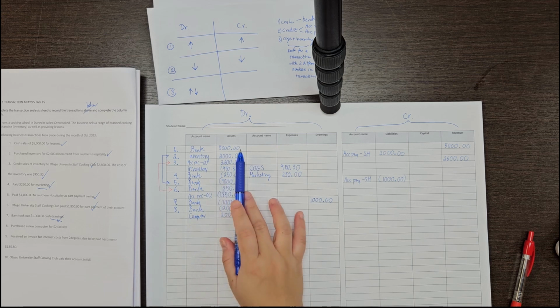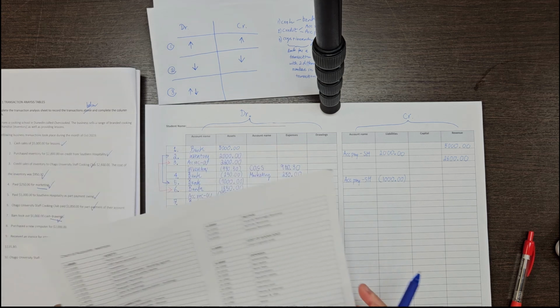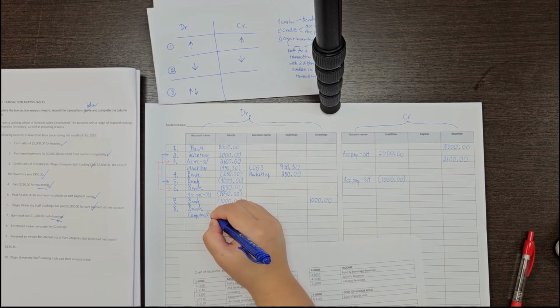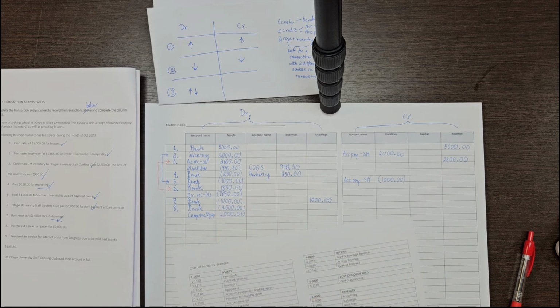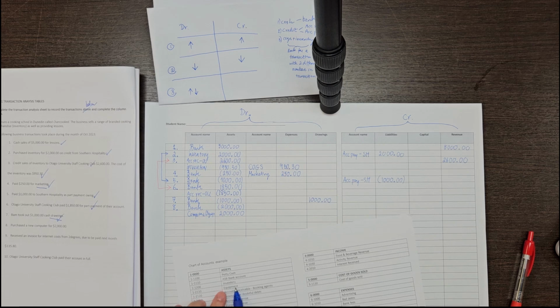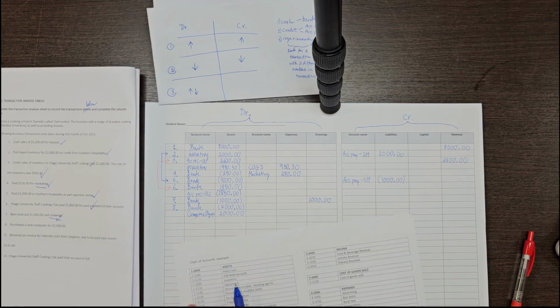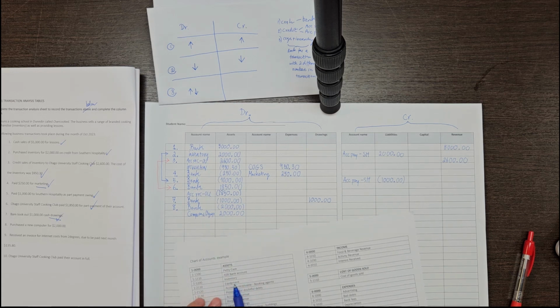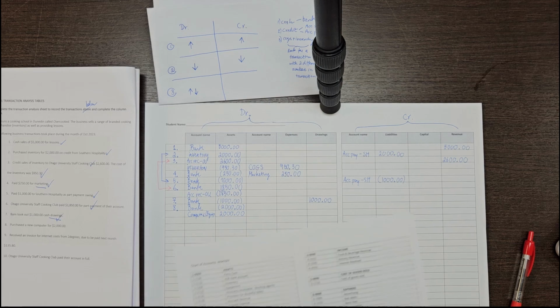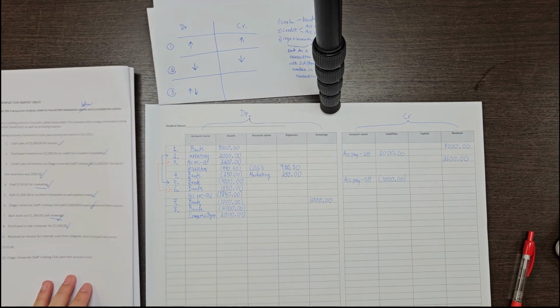Because computer is an asset as well. Computer is the same as equipment. So if you label it as equipment, I will also accept it. It is an asset, as you can see. Equipment is an asset. If bank goes down, equipment or computer, which is also an asset, will go up. So 8 is done.